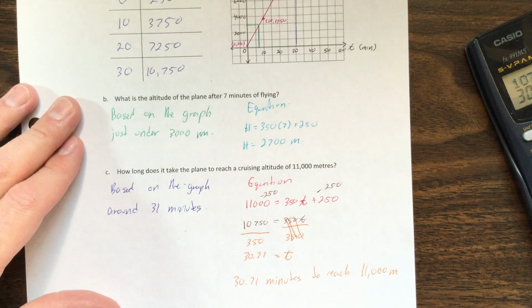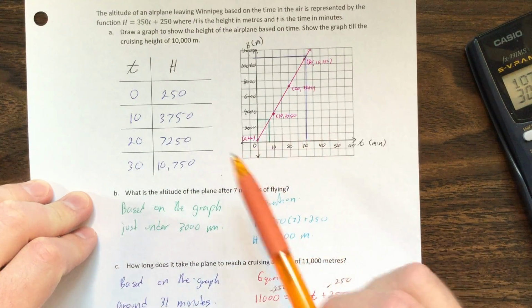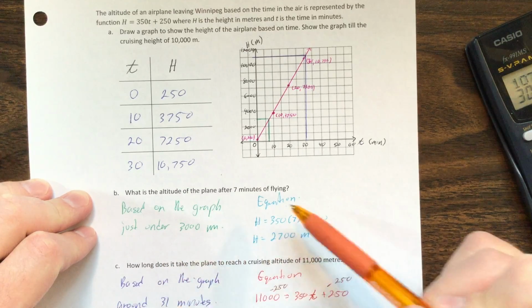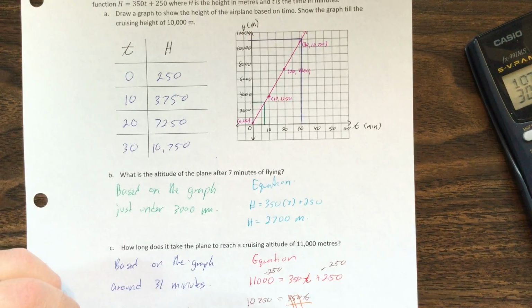So this is how we can use the graph and equations. We can use the equation to make a graph, we can use the graph to come up with assumptions, and we can use the equation to come up with exact values.